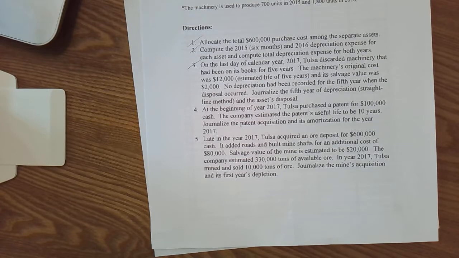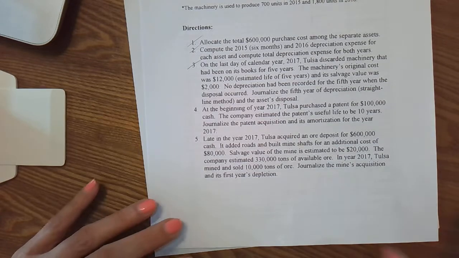So natural resources, if you think about, they deplete. We can't grow more... well, we can grow more timber, it just takes a really long time. We can't grow more ore. We can't grow more diamonds, things like that. So that's why it uses depletion for the natural resources.